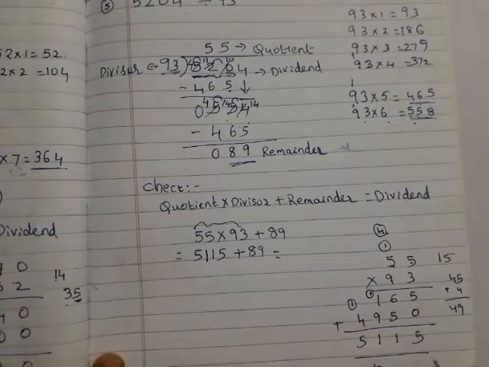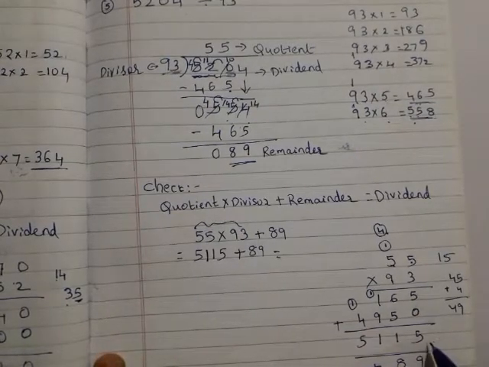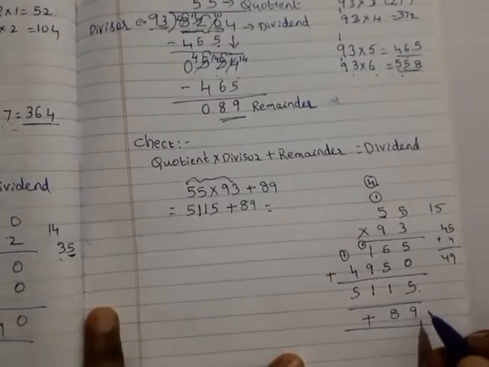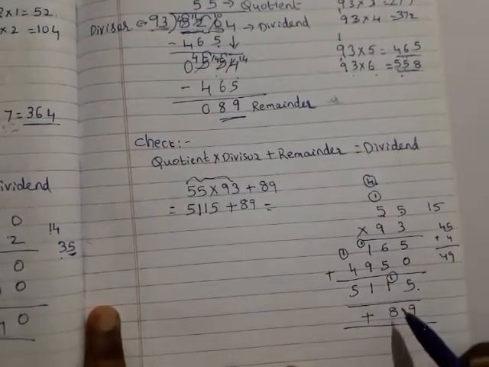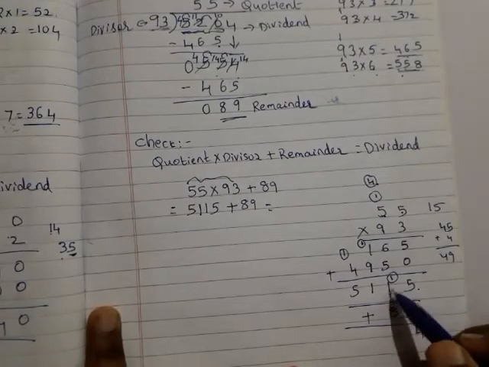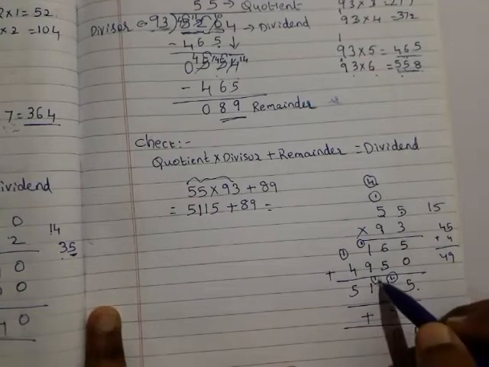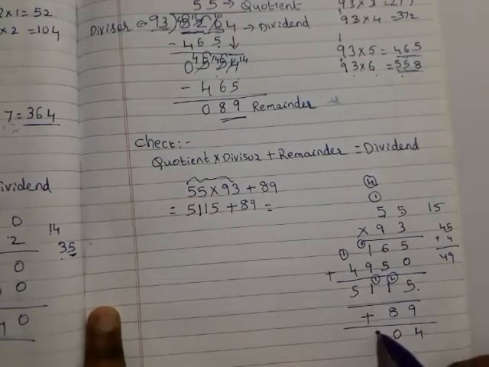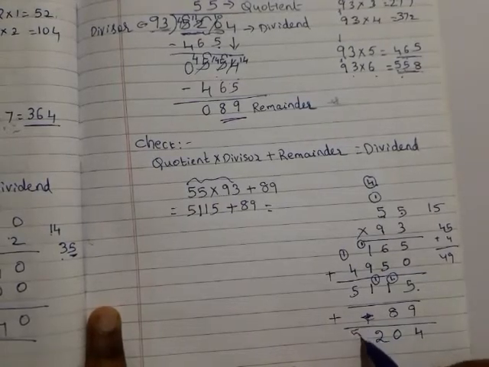We have to add here 89. Now 9 plus 5. What is 9 plus 5? 9 plus 5 is 14. So I will carry over. 8 plus 1 is 9. 9 plus 1 is 10. So it comes 0 here and 1 will go again carry over. 1 plus 1, 2, and 5 will be as it is.